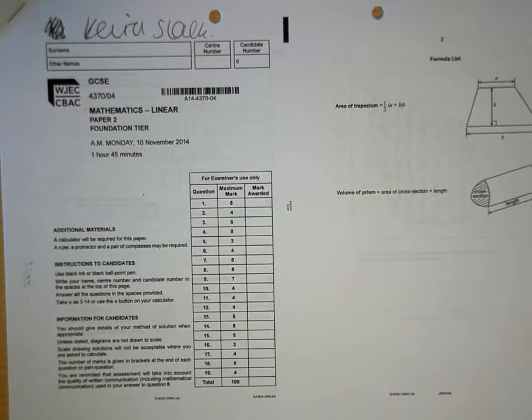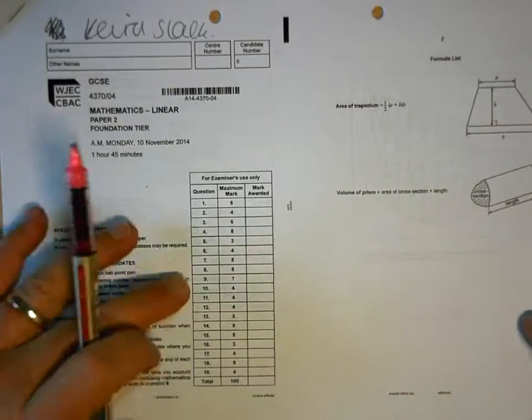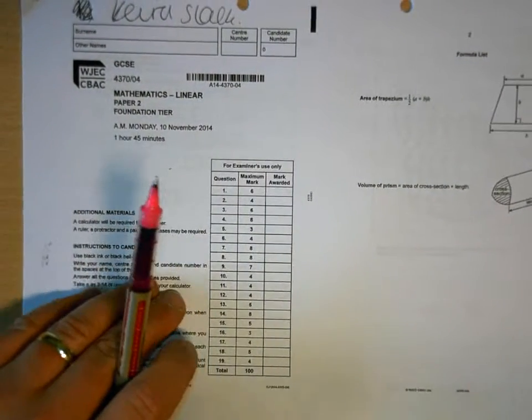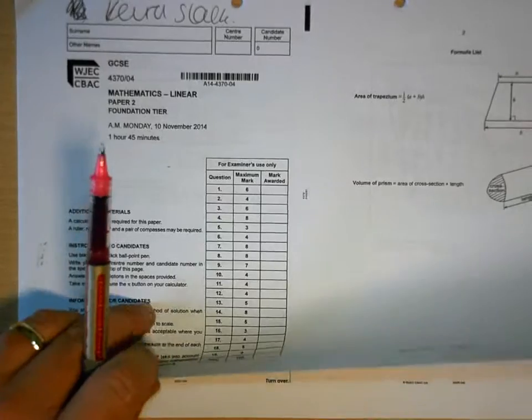Well, Keira, you've shown some really good improvement in the last couple of weeks. You're now into, for your last two papers, comfortable C's. So let's see if you can maintain this under test conditions.